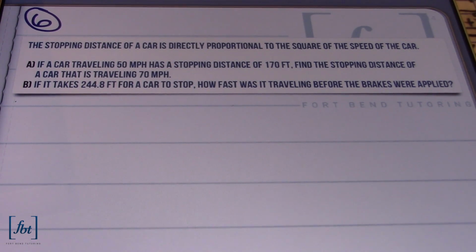For problem number 6, it says the stopping distance of a car is directly proportional to the square of the speed of the car. A, if a car traveling 50 miles per hour has a stopping distance of 170 feet, find the stopping distance of a car that is traveling 70 miles per hour. And B, if it takes 244 and 8/10 feet for a car to stop, how fast was it traveling before the brakes were applied?